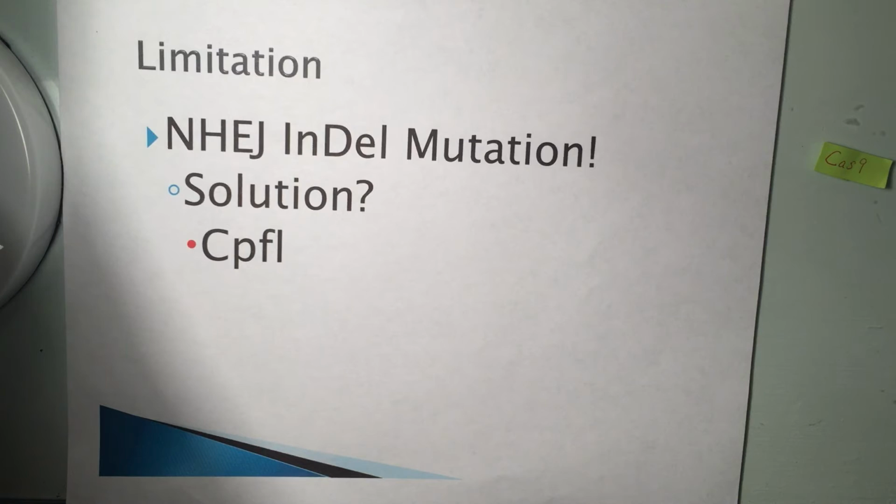Although the improvements using the system are remarkable, there are some limitations to this process. One of the major limitations is what we discussed before, the NHEJ indel mutation, since it is known to actually prevent the gRNA from binding and DNA from cleaving. A possible solution to this is Cpf1, a protein that cleaves in a more distal region of a target sequence rather than the usual adjacent PAM, which is less critical for gRNA binding. Thank you for listening, and I hope you got something out of this.